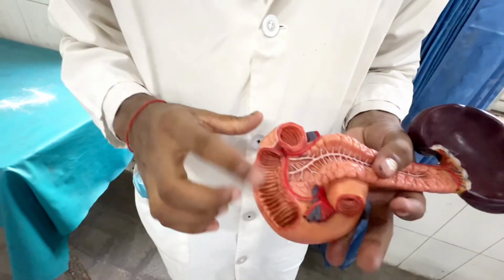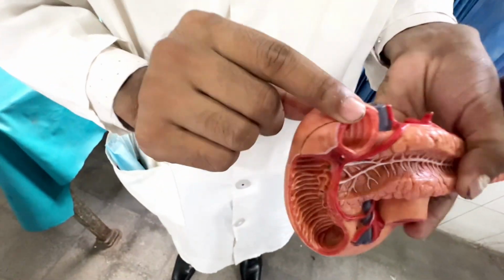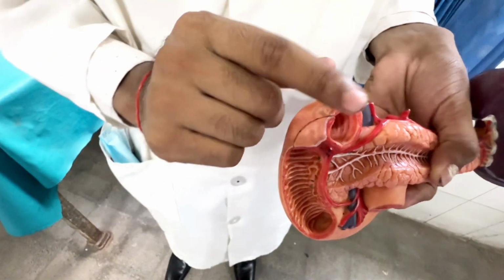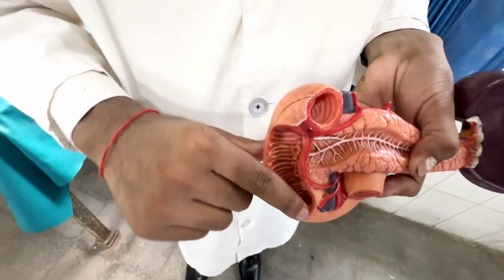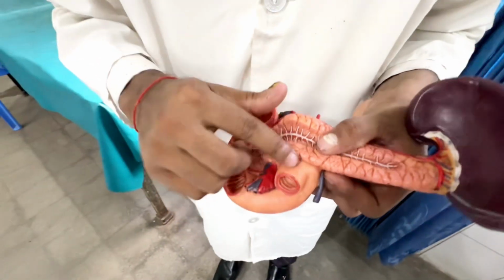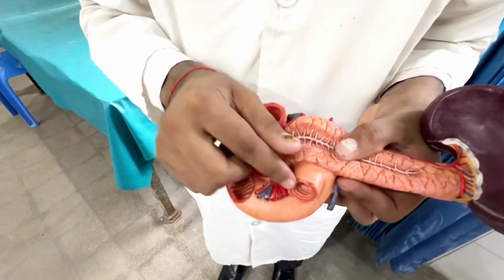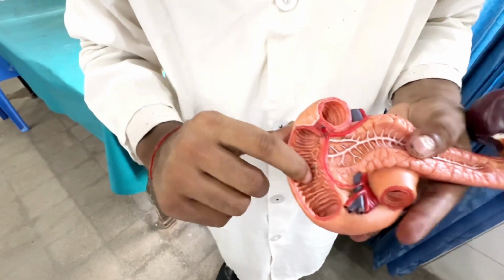Now, let's see the interior of the duodenum. This is the superior duodenal flexure, which is the junction of the first and the second part of the duodenum. This is the second part of the duodenum or the vertical part. Third part of the duodenum or the horizontal part, and this is the ascending part or the fourth part of the duodenum.